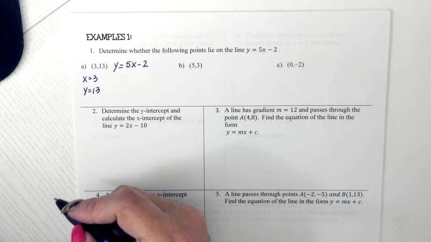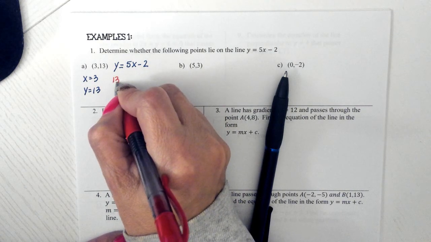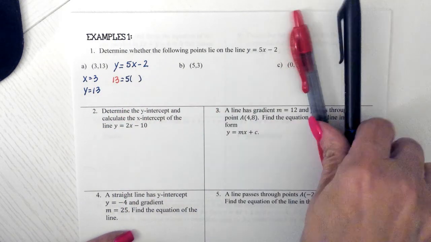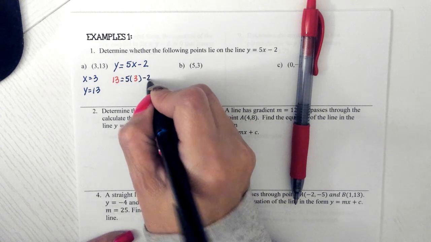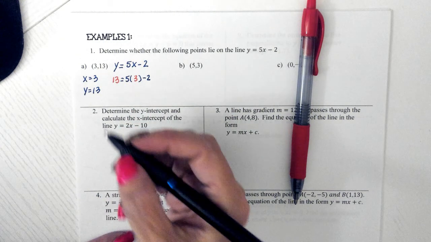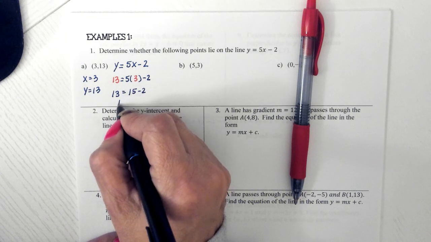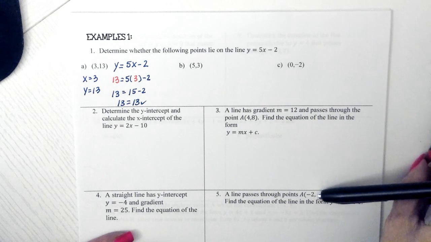I'm going to substitute those in. So y is 13 equals 5, and then where x is, I'm going to put 3 and then minus 2. If I get a true statement, then it's on the line. So 13 equals 15 minus 2. 13 equals 13. So yes, that is on the line.